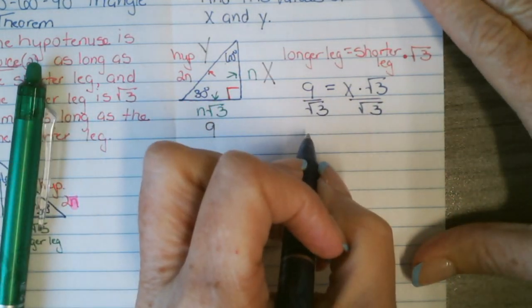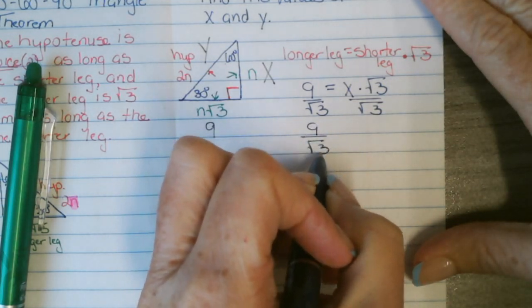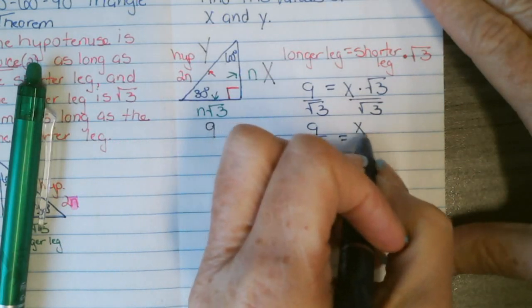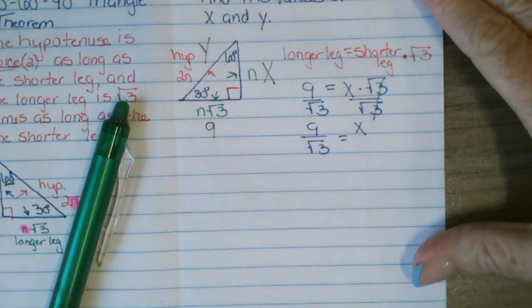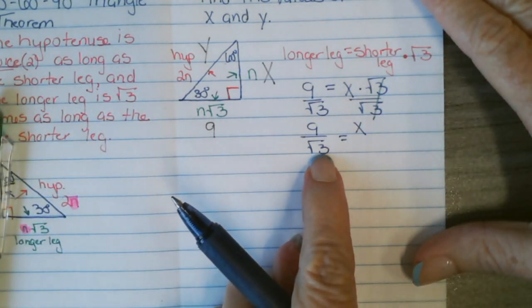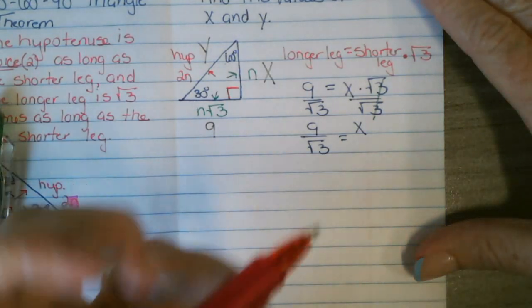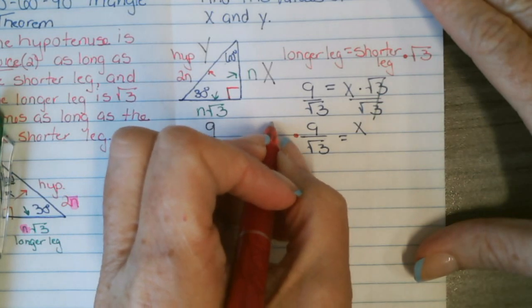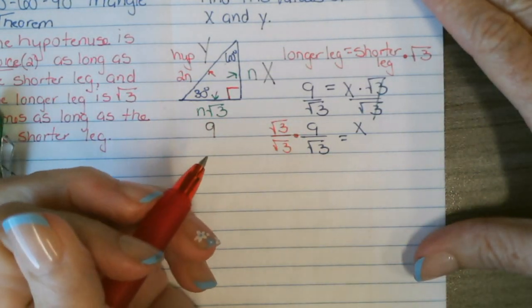That gives me 9 over square root of 3 equals x, because my square root of 3's cancel out. Now, the rule of thumb is you cannot leave the square root of 3 in the bottom. So in order to get rid of that on these problems, you're going to multiply it times itself. So square root of 3, square root of 3.